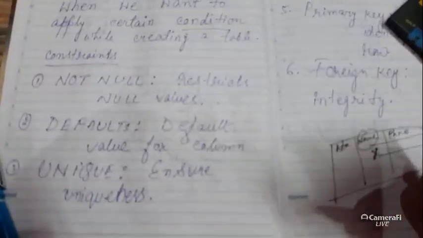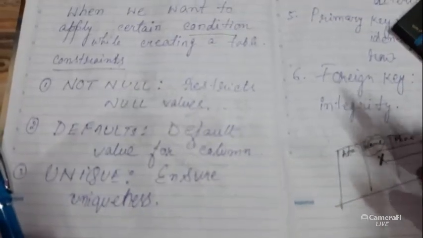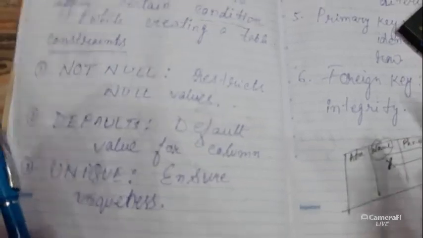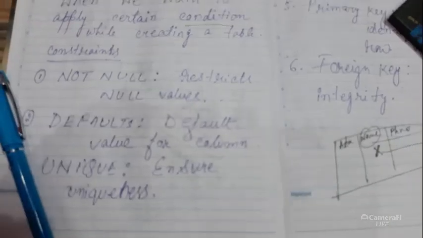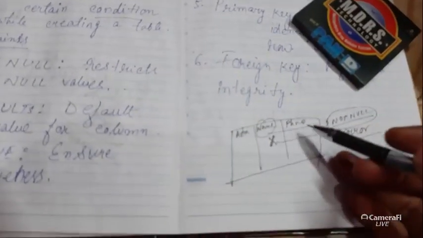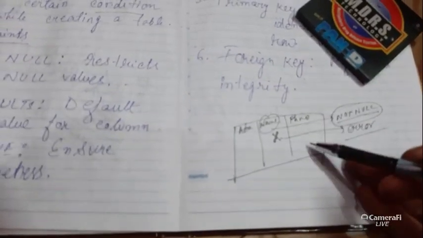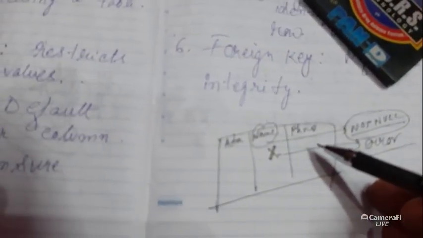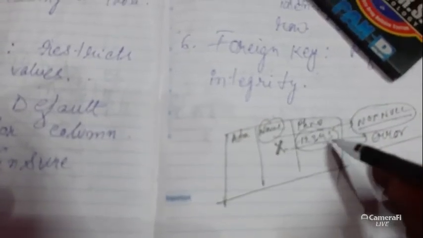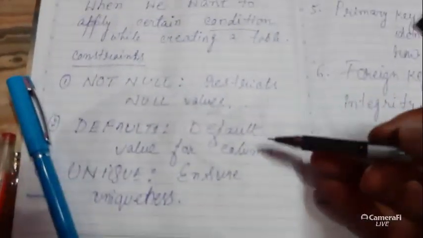Next is the default constraint. This is a very interesting one. As we know, in various cases we get default values in our computer settings. A lot of default values are there. So for any table or relation, for any particular column, if you want to mention some default value, where is the default value useful? For example, I want to create this phone number column, and in the phone number column I want that if any student forgets to enter a phone number, by default it will take some random phone number, for example 12345. So this type of value I can insert using this default constraint mechanism.